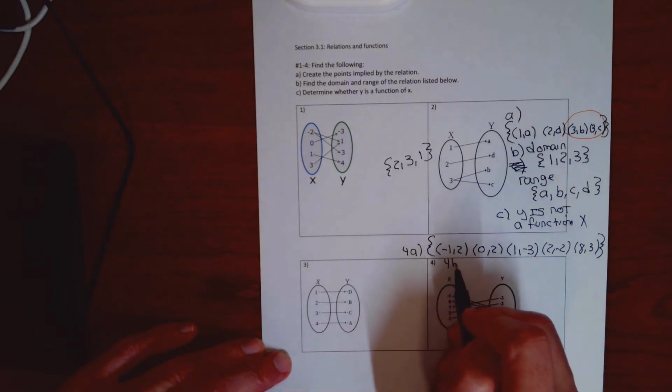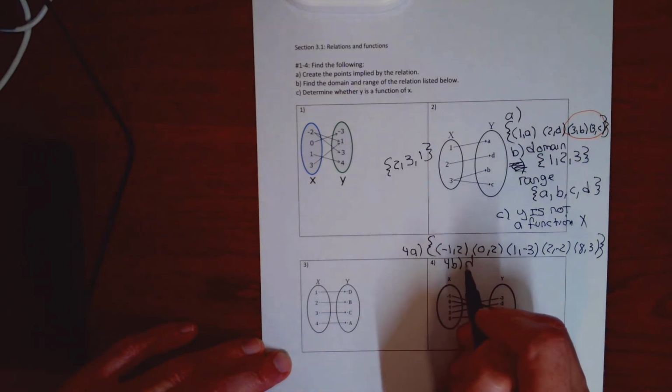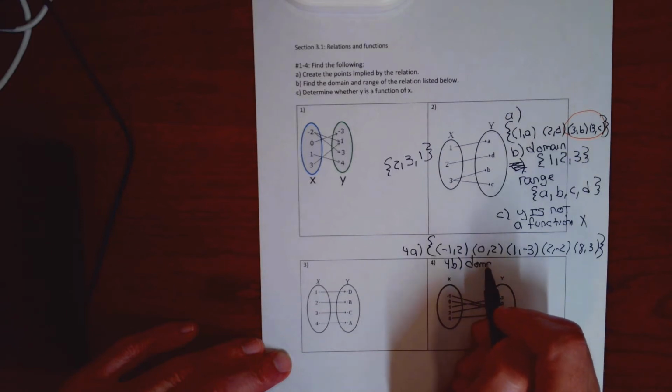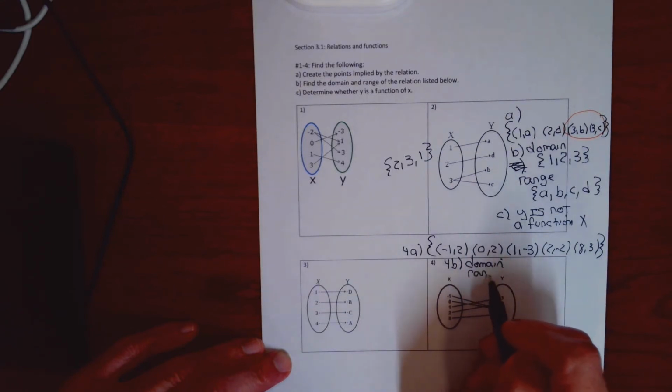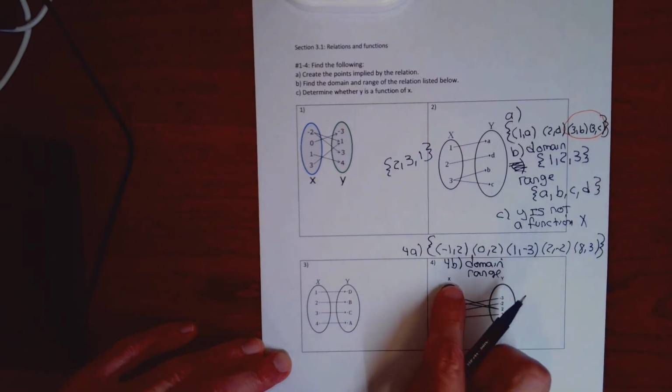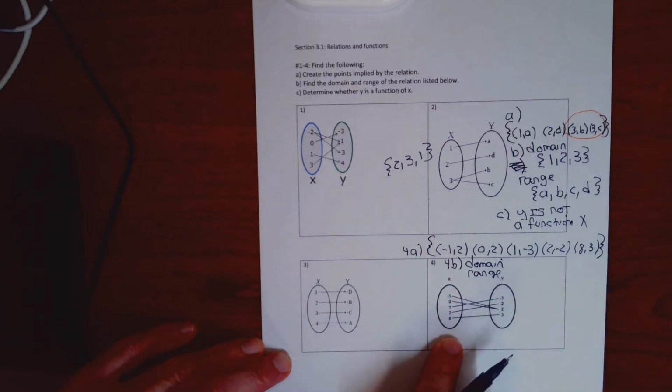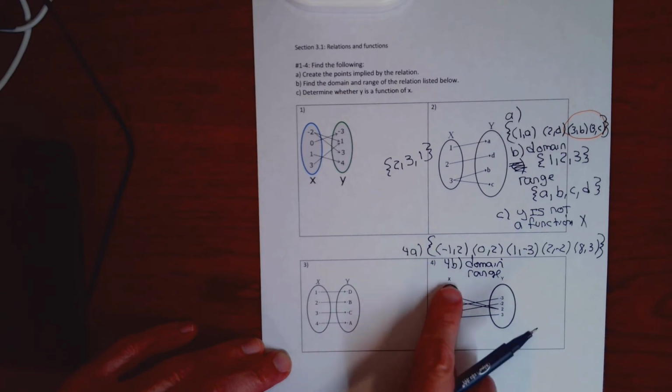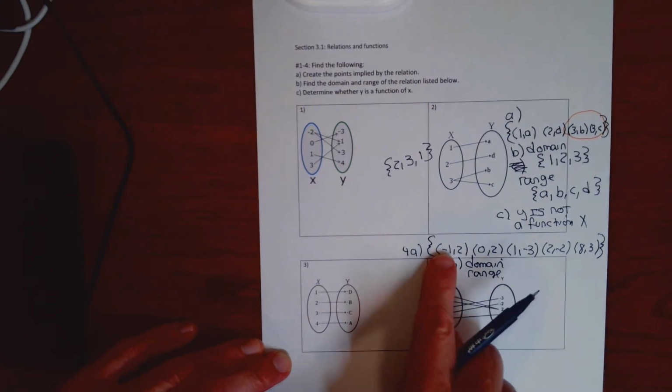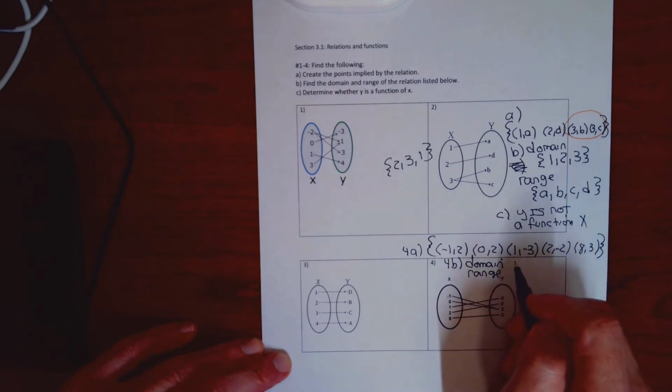For 4b, it wants the domain and the range. I can look at the points, or I can look at the pictures. It's almost easier for me to look at the pictures. The domain is going to be the numbers -1, 0, 1, 2, and 8, which I could see easier in the bubble than I can from the table or from the points that I created.